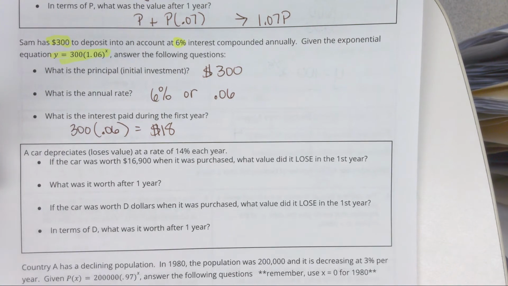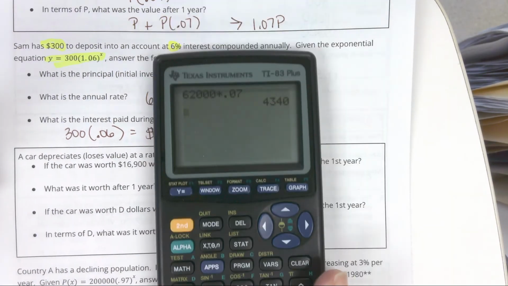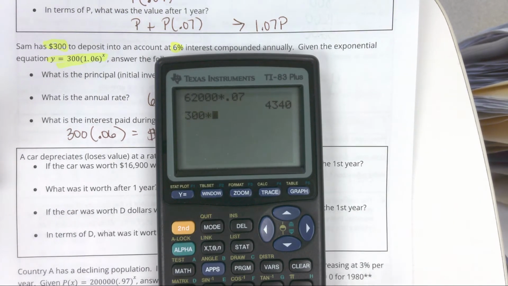I want to point out to you, if you don't want to do a two-step process, 300 times 1.06 is 318, then you have it without having to add it on. Okay.